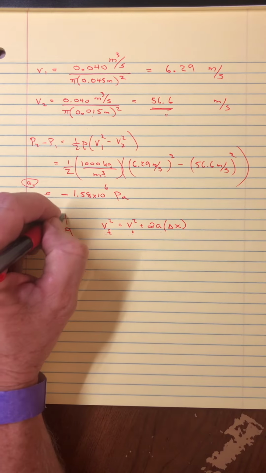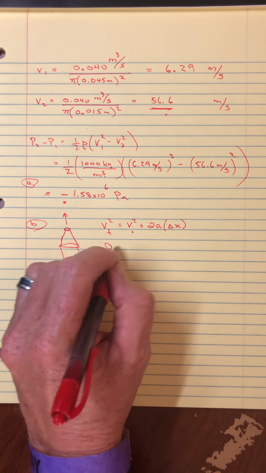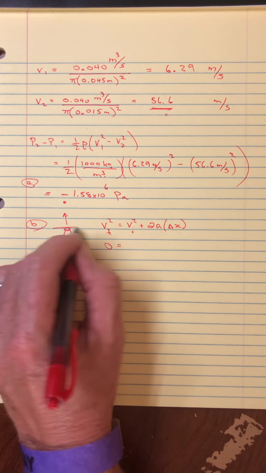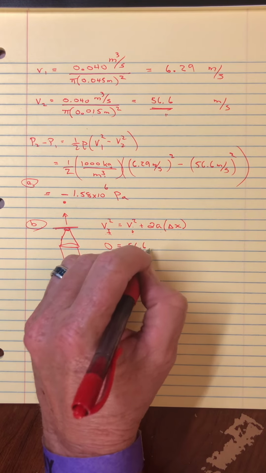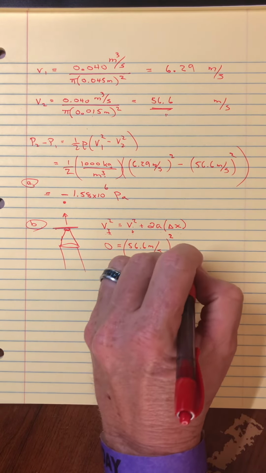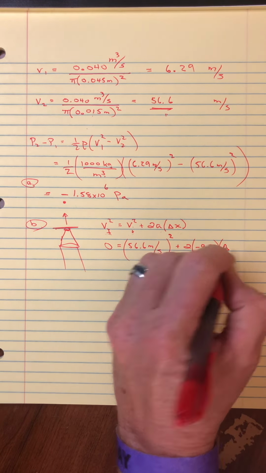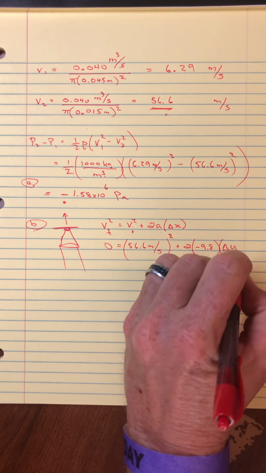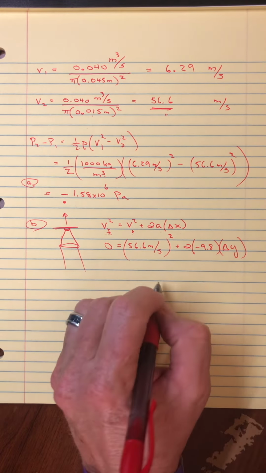And we do. So water going up here and getting to its maximum, its final speed at the top would be 0. Coming out of the nozzle is the 56.6 meters per second. The acceleration is a negative 9.8. And then we're going to get the change in the height. And so because it's height, let me put a delta y.